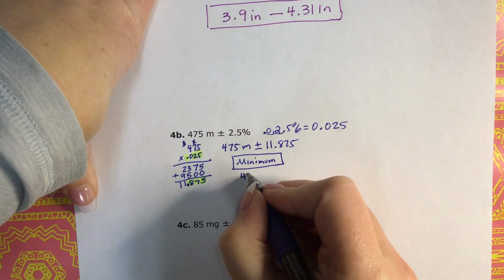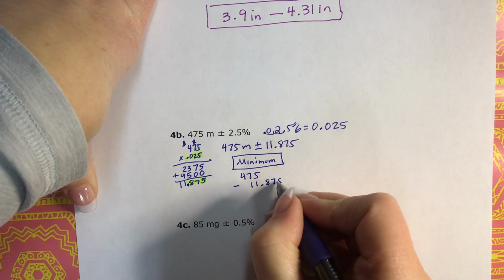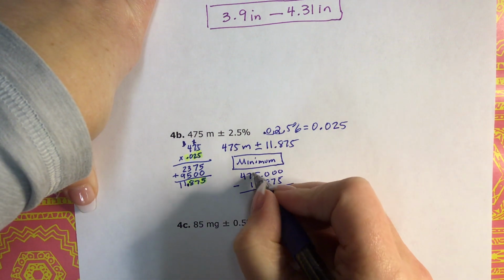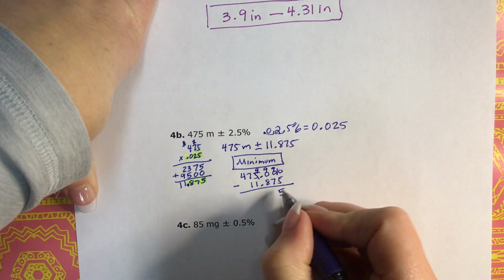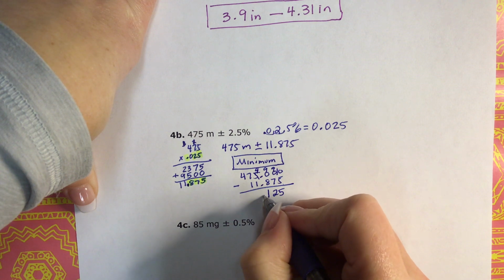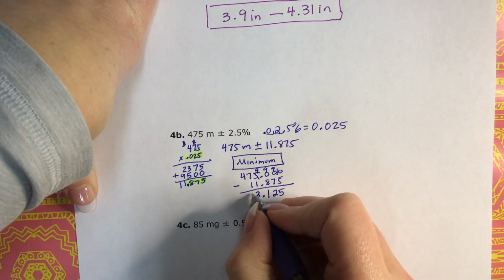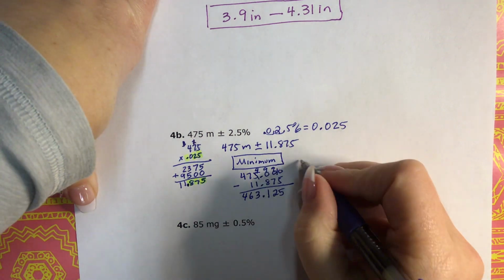Okay, so then to find our minimum value, we're going to go 475 minus 11.875. Okay, so we're going to borrow from that, making it a 4, 9, 9, 10. 10 take away 5 is 5. 9 take away 7 is 2. 9 take away 8 is 1. And then 4 take away 1 is 3. 7 take away 1 is 6. So there's our minimum value there.